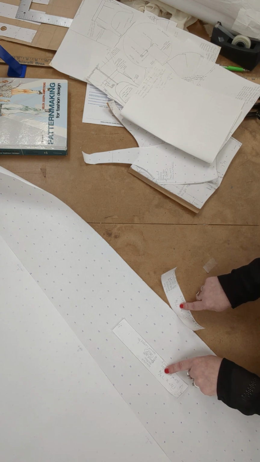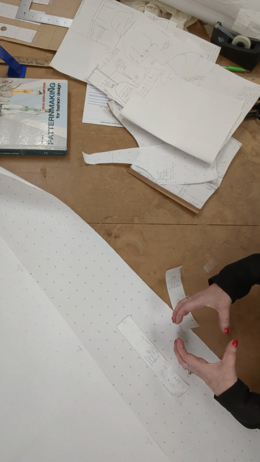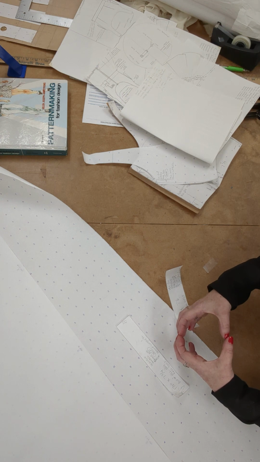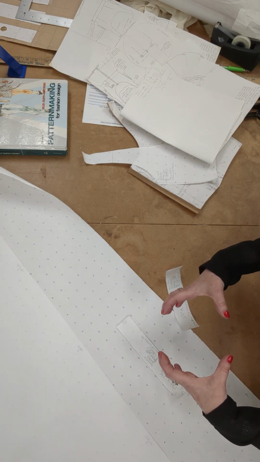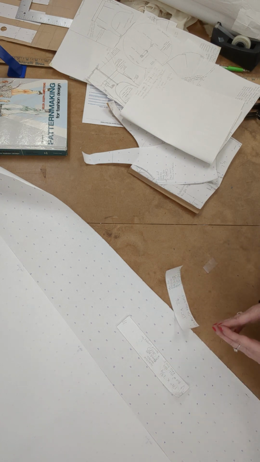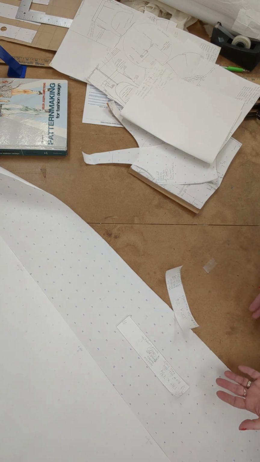So I have 7 3/4 and 7 1/4. So I'm going to add those together, and I'm going to get 15, right? Then I'm going to double that. That's 30. Then I'm going to subtract 1. And again, all these instructions are in the book. I'm going to subtract 1 because this piece is going to be circular. So there are quadrants that are on the bias, and so it's going to stretch. Therefore, I'm going to subtract 1, so I get 29.